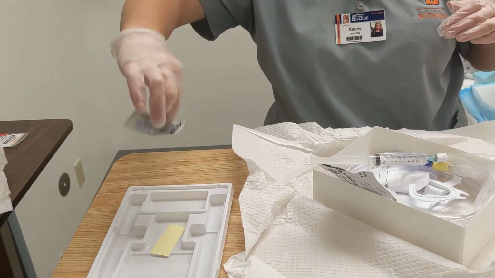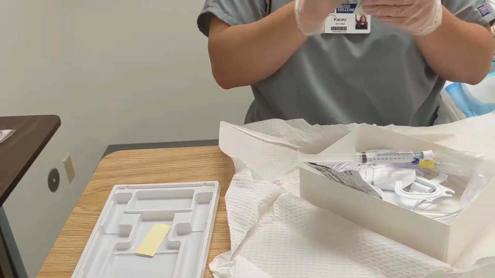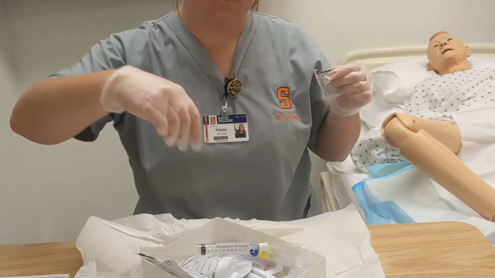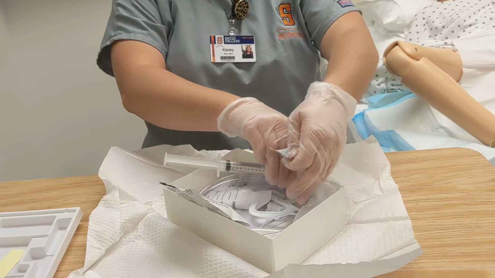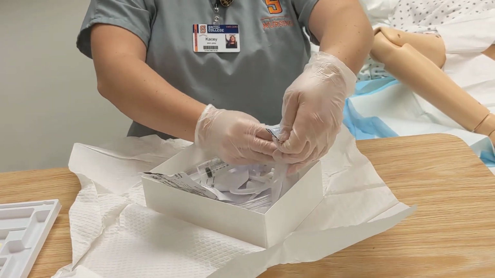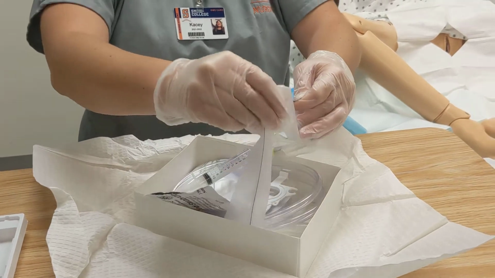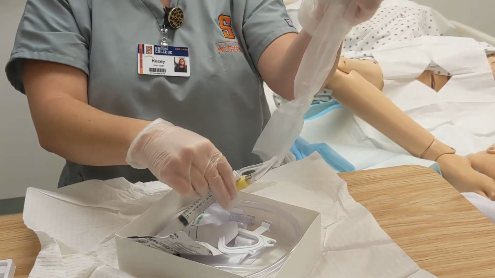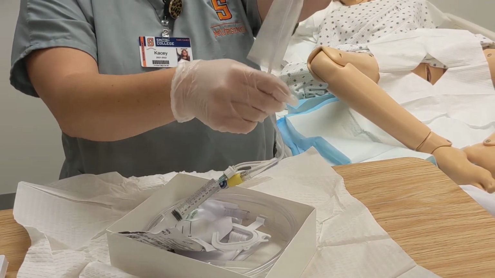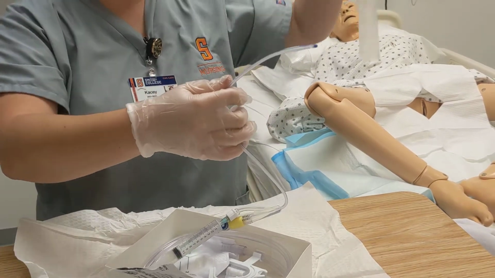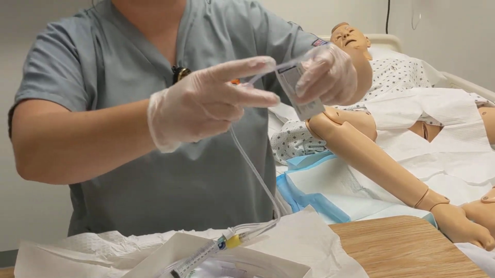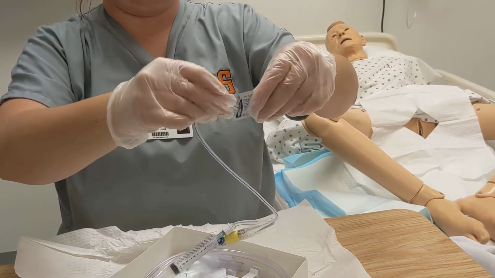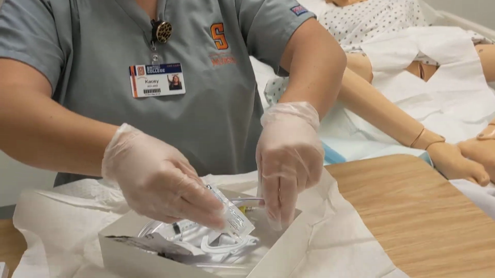And the inside of this is still sterile, so we just are making sure we only touch the inside. I'm gonna open up my lubricant. Keep that aside. Then I'm going to take my catheter and I'm going to take it out of this and put some lube on it. I'm just gonna stick it in here. Just lay it down in here.